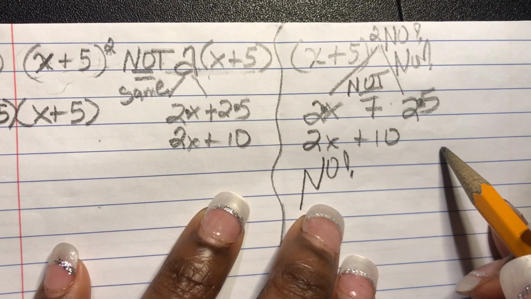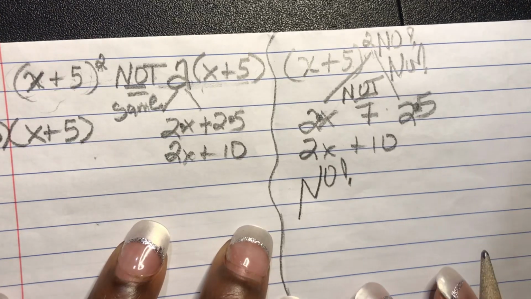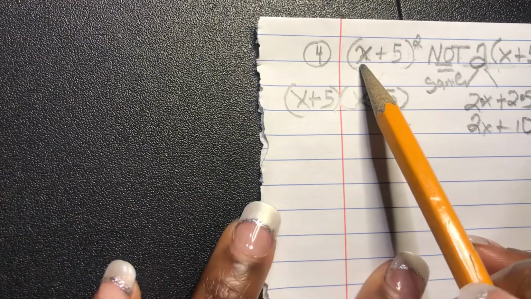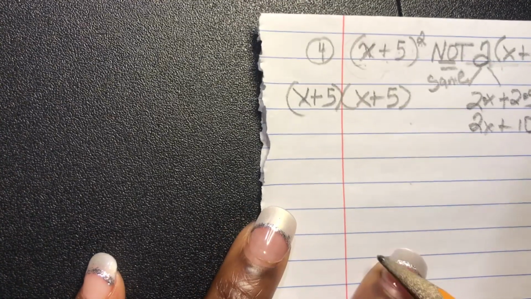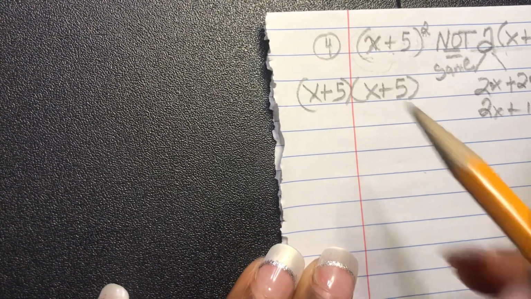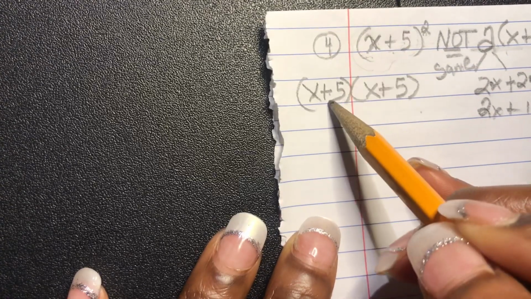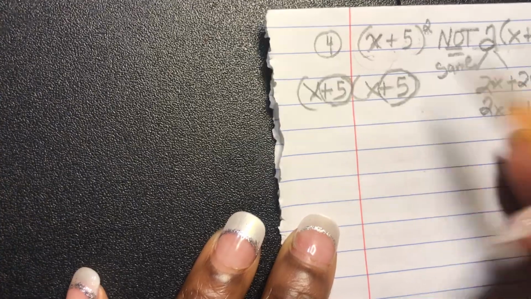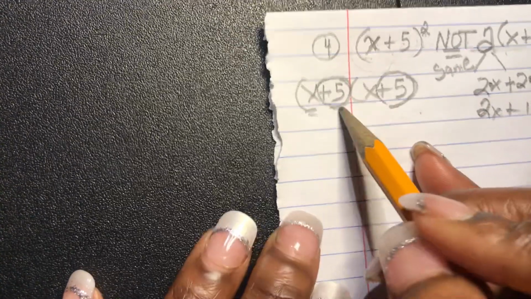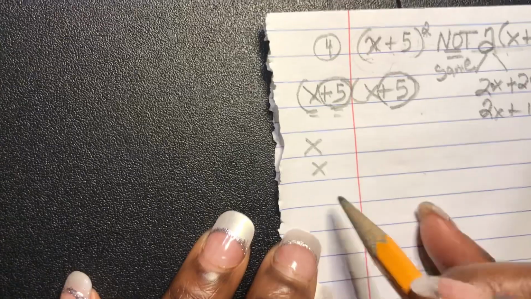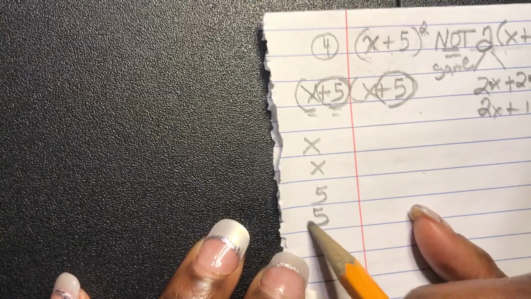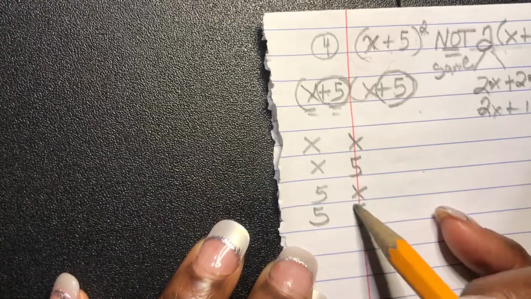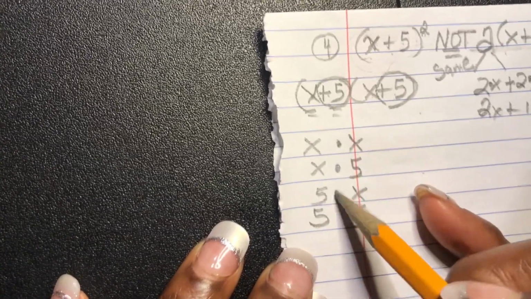It is not. You take the exponent in the air, and it tells you how many times to write x plus 5. And then you do the FOIL method, where you go to the middle, circle the sign in the middle, the number behind it, the sign in the middle, the number behind it. You write the first number twice, second number twice, so we have x, 5, 5, and then I alternate back and forth between x, 5, x, 5. Put a multiplication dot in the middle.